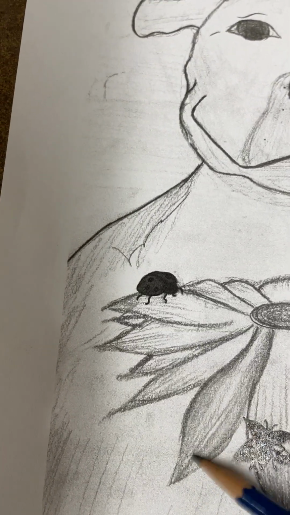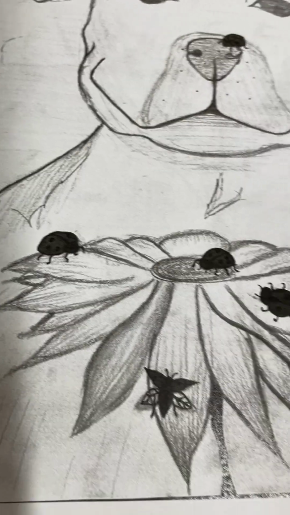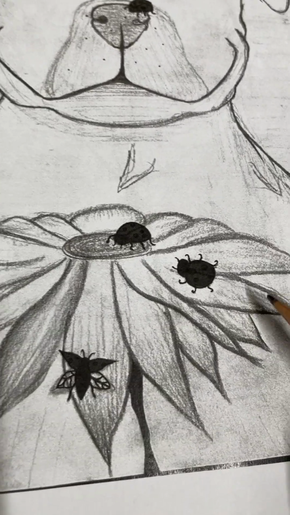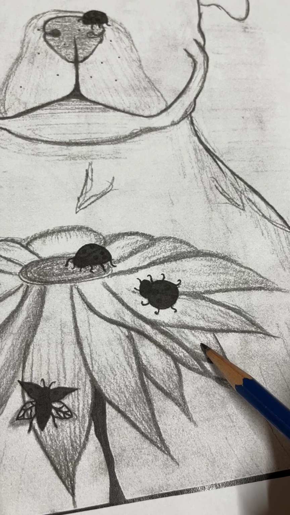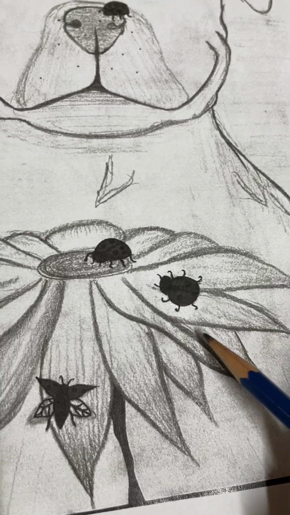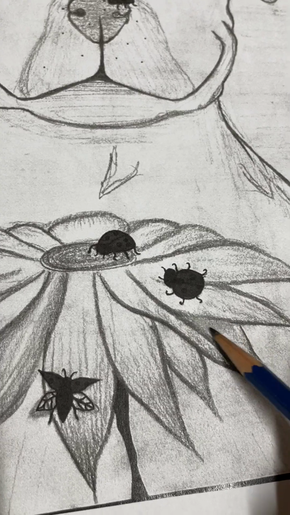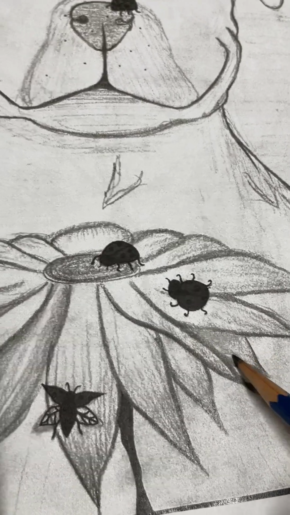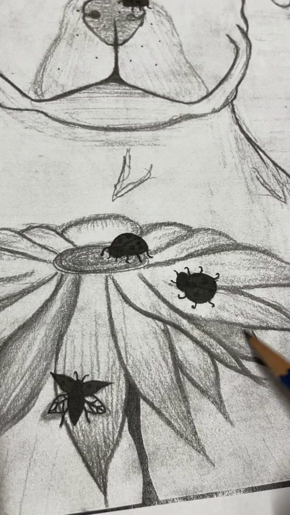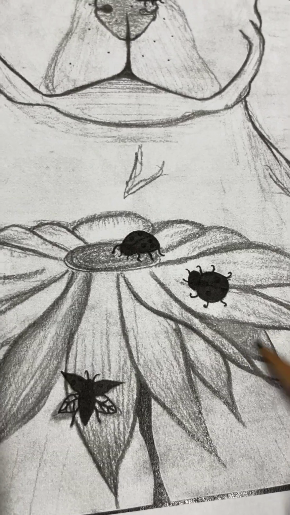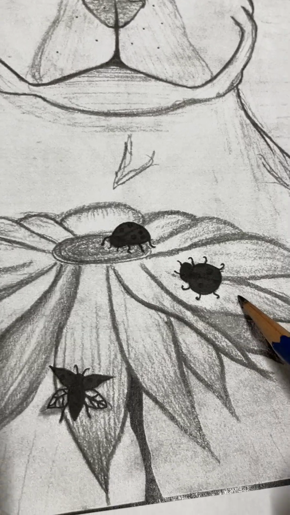convex curvature to it. Another way to approach value would be to think, okay, look, this petal is underneath this petal. And so all I'm going to do here is just put a shadow right there. And what that does is it eliminates the need for the outline of this petal.